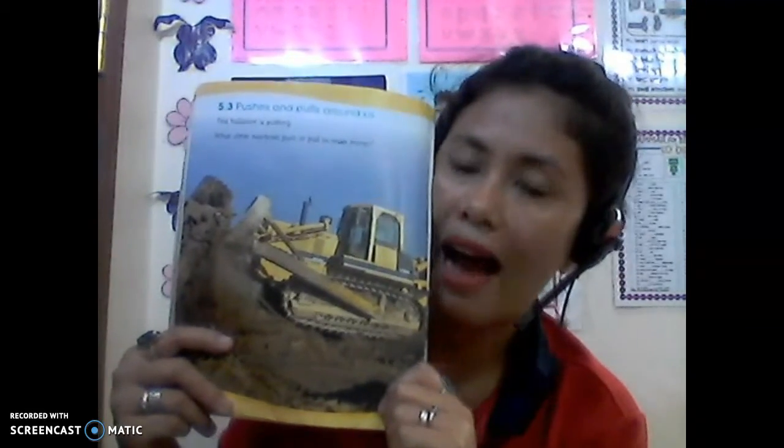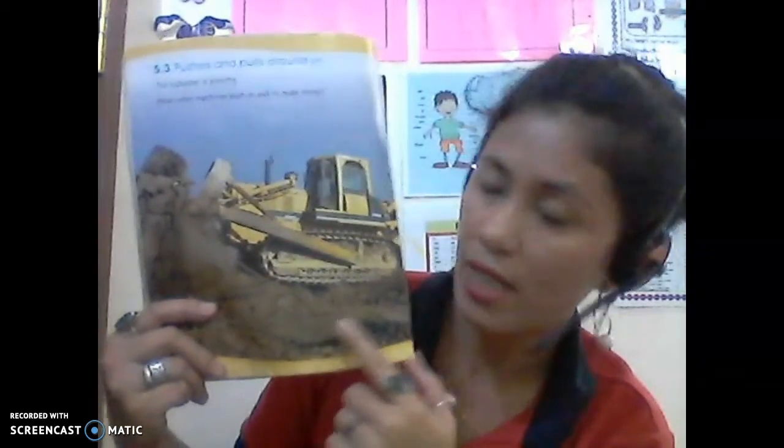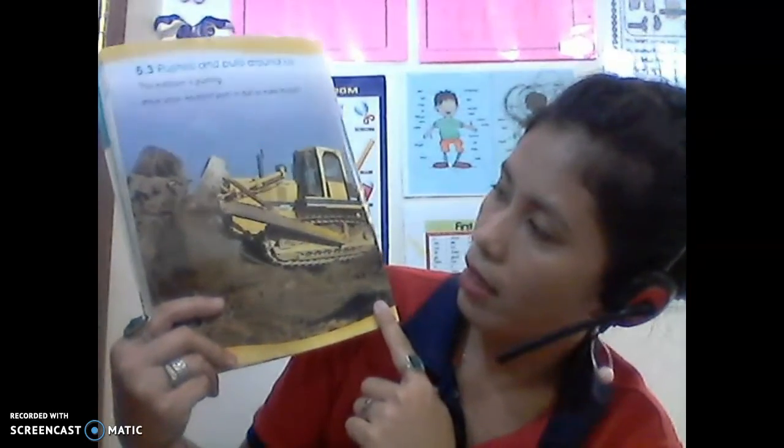But remember last week, teacher showed you a video about a crane that is pulling some material, pulling some cement or materials up to make buildings. But this bulldozer is pushing.